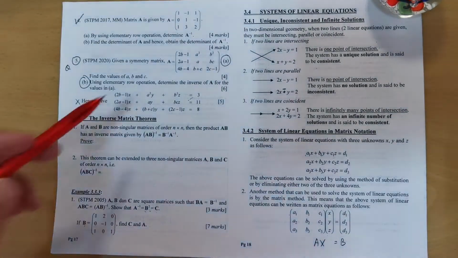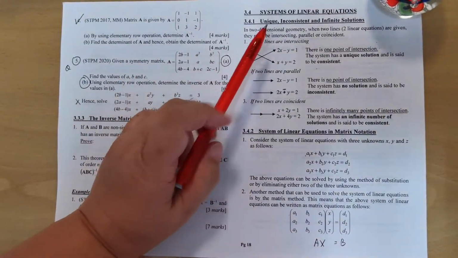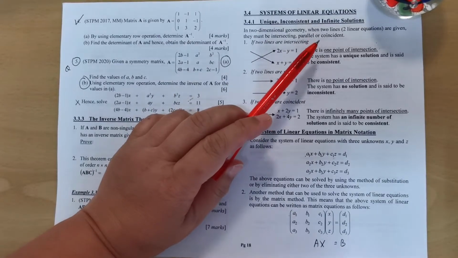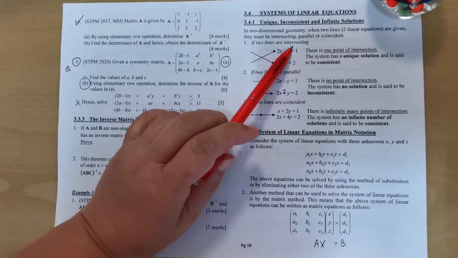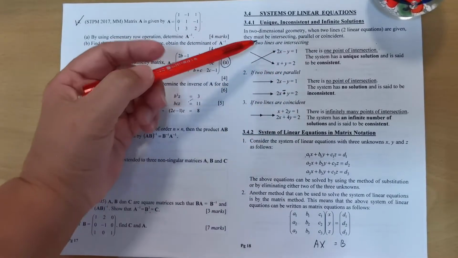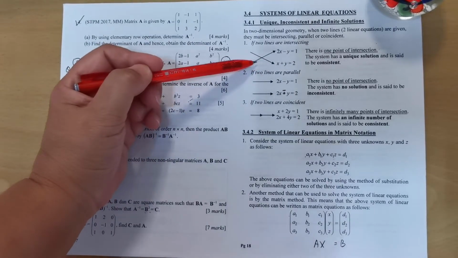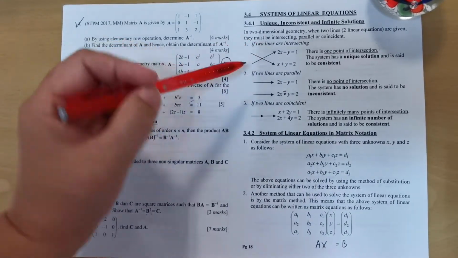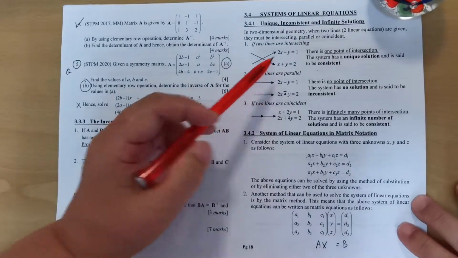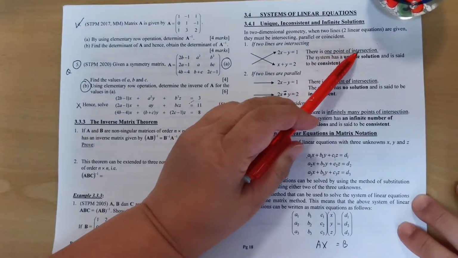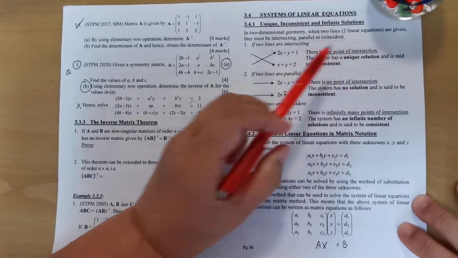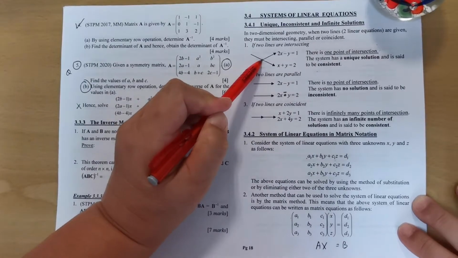Okay, we look at the first one. If you are given two lines or two linear equations, and they are intersecting, meaning they cross each other, then there is only one point of intersection. This point.